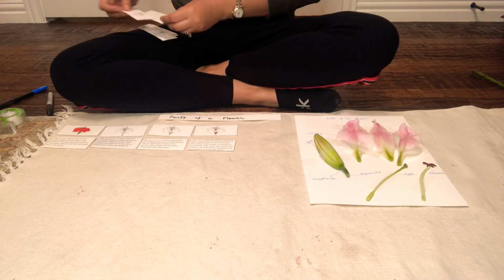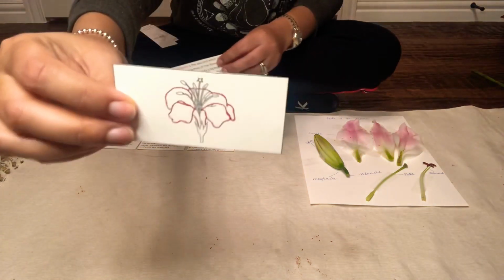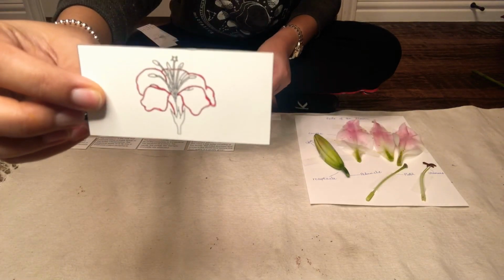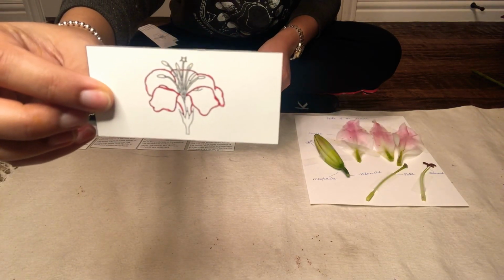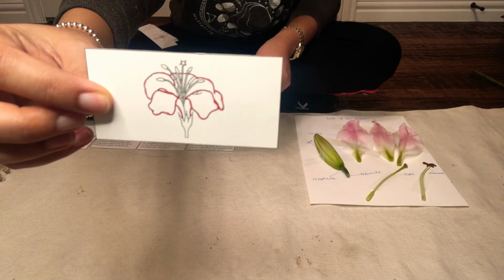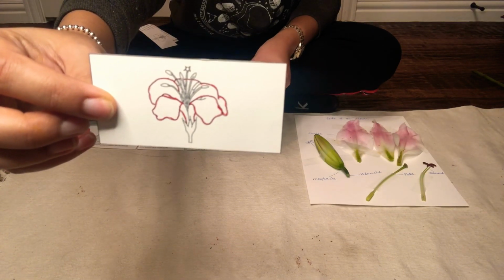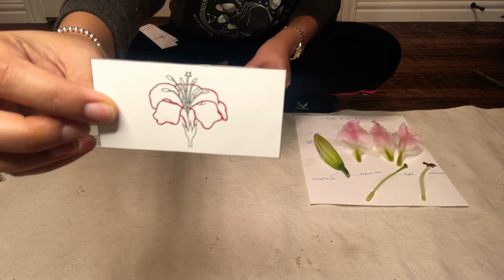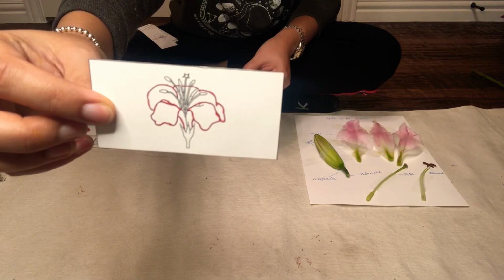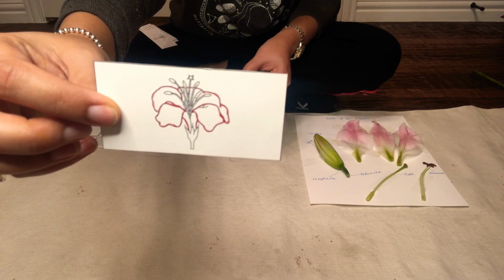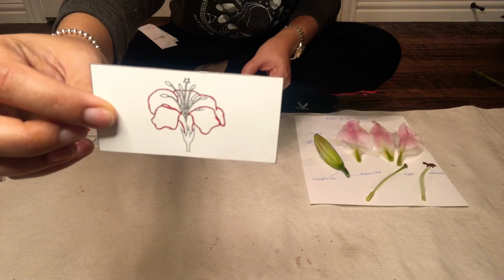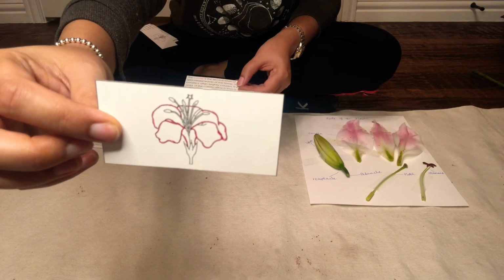Then we have the corolla. The corolla is the second whorl of the specialized leaves of the flower. The corolla is often brightly colored. The color of the corolla attracts insects to the flower. It is separated from the calyx by a small internode.